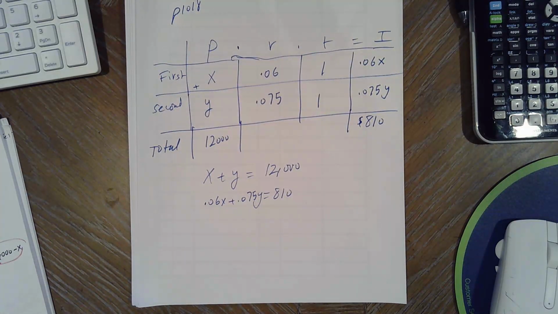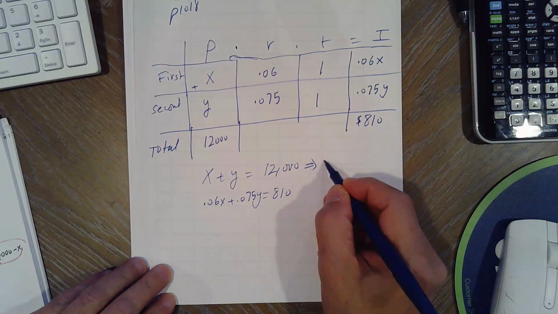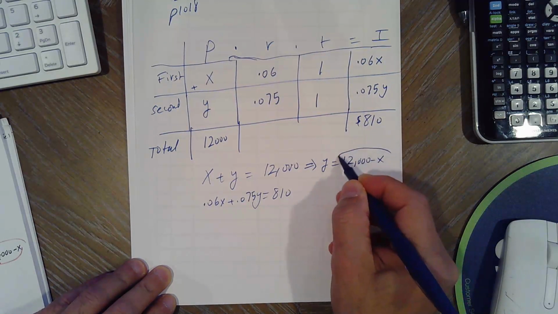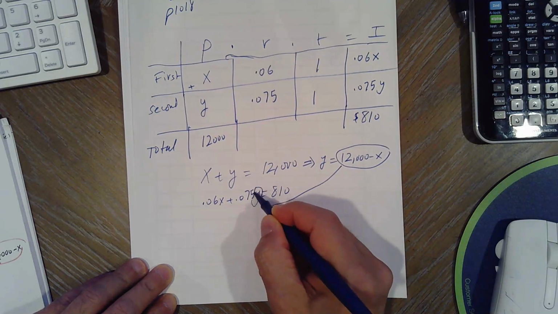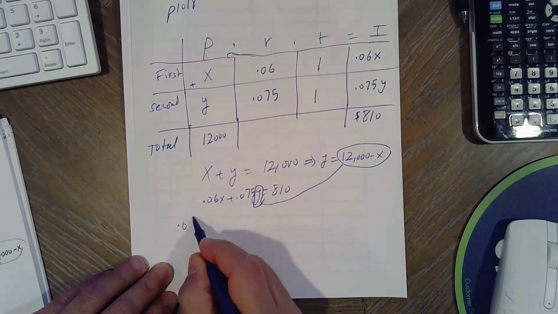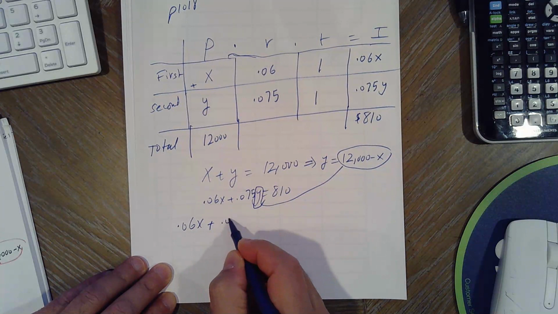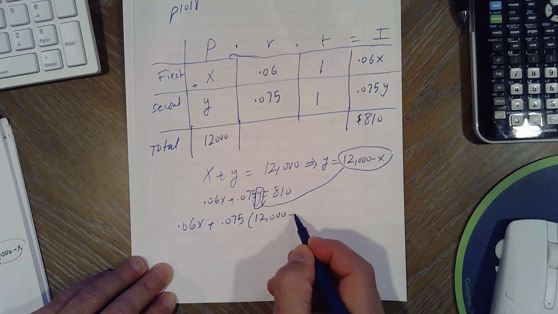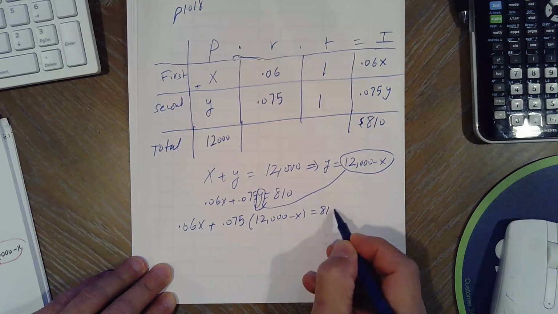We can solve. The easiest method that I know is by substitution. If we isolate y, that would be 12,000 minus x, and plug it in there. So we get 0.06x plus 0.075 times 12,000 minus x is 810.